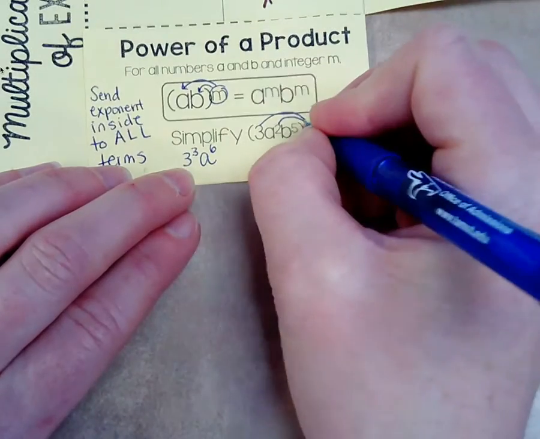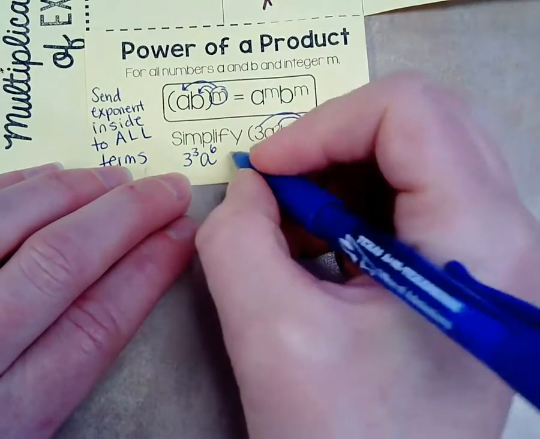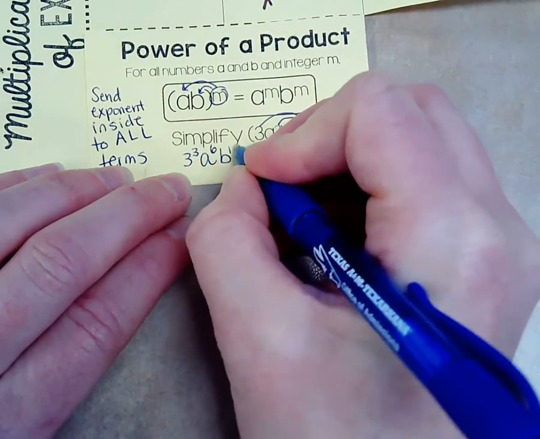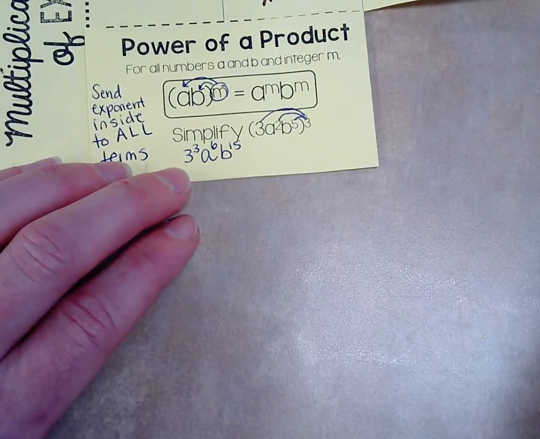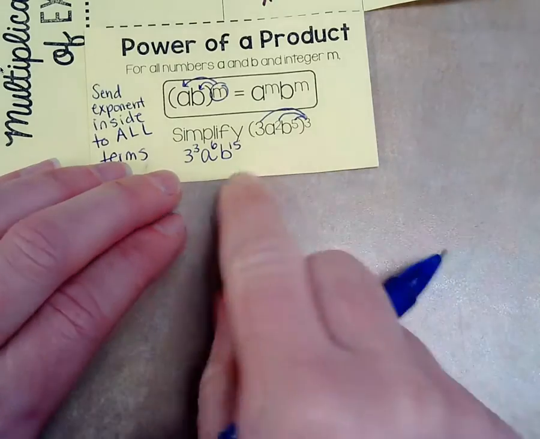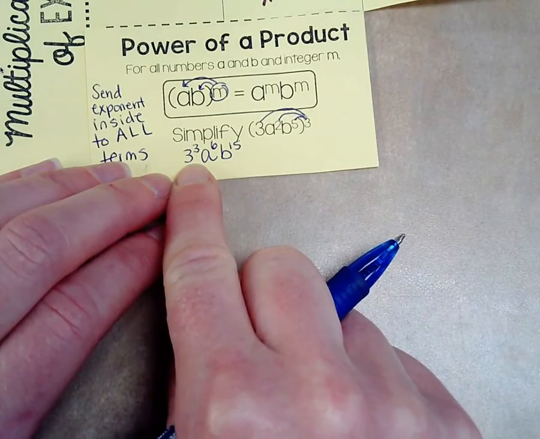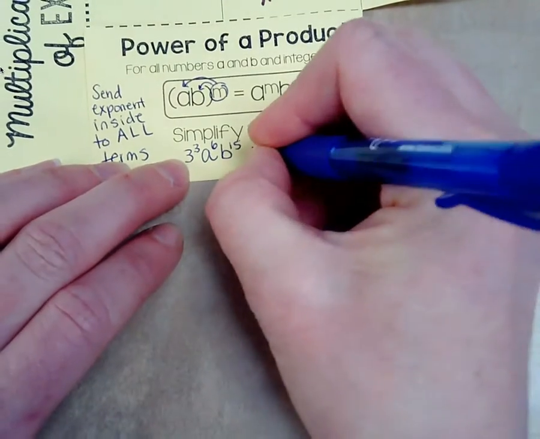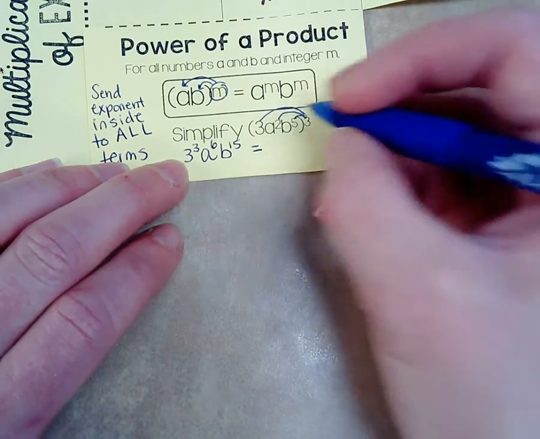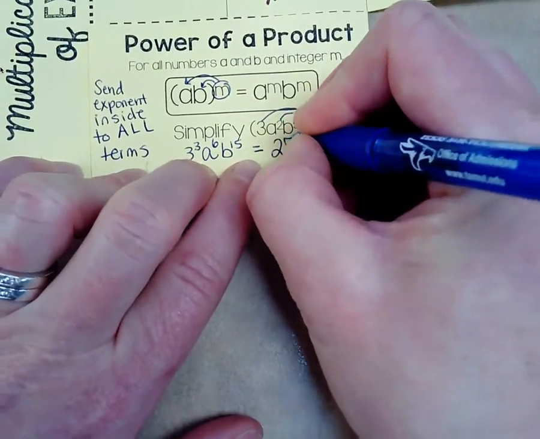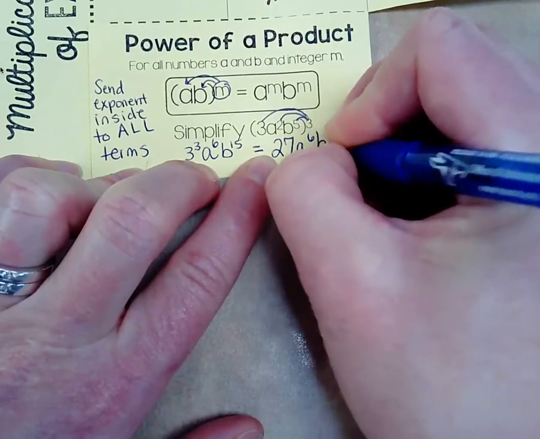And then send the 3 to the 5. Yep. Good job. And then our last thing would be to go ahead and do 3 cubed. Yep. 3 times 3 is 9. 9 times 3 is 27. And if you don't know, that's okay. You can use your calculator on that. So 27, a^6, b^15.